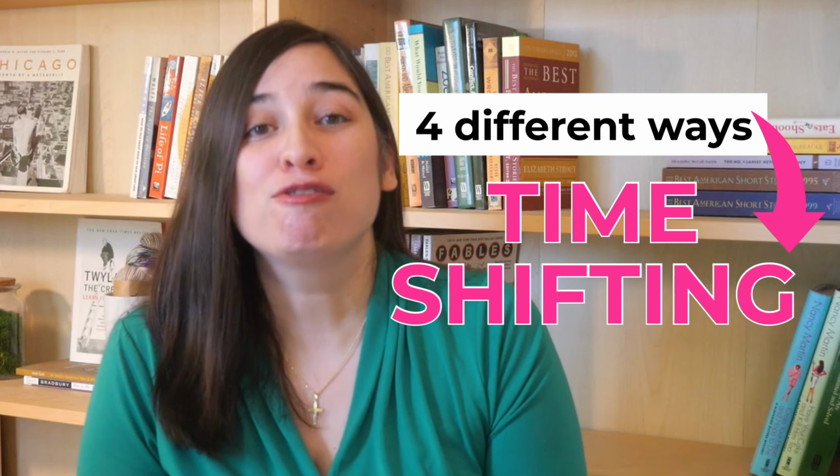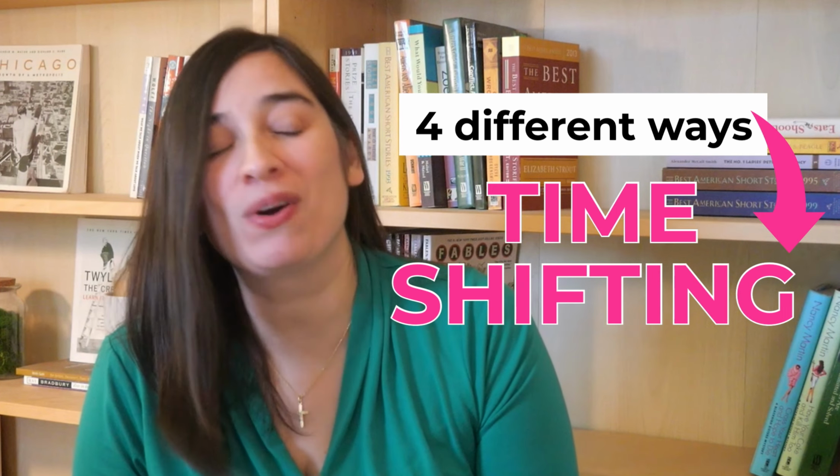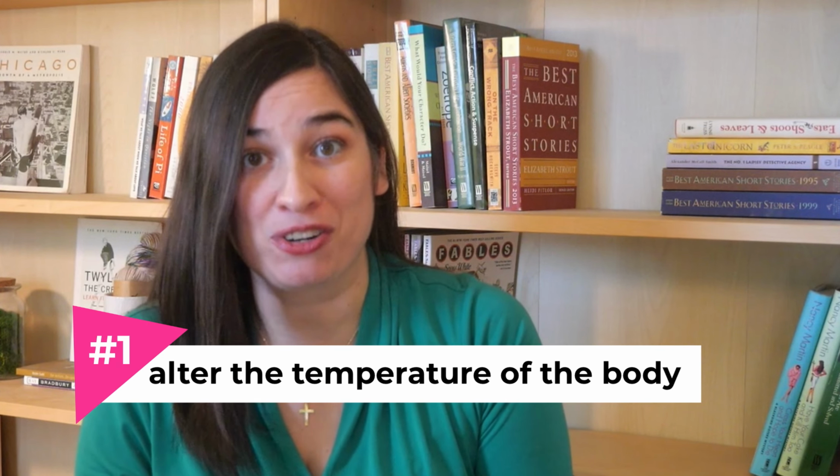We're going to talk about 4 different ways to implement this twist, and we're going to talk about exactly how it always works to blindside the reader. To time shift an event means to change the character's perceptions of when it took place. For example, you can time shift the murder by altering the temperature of the body.